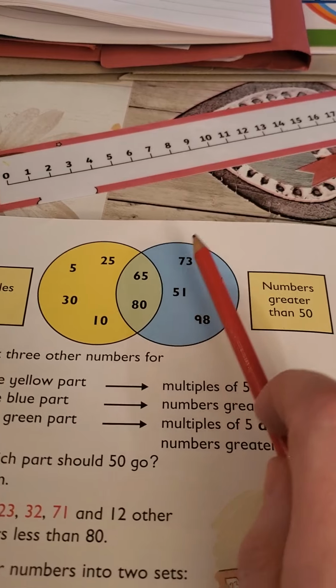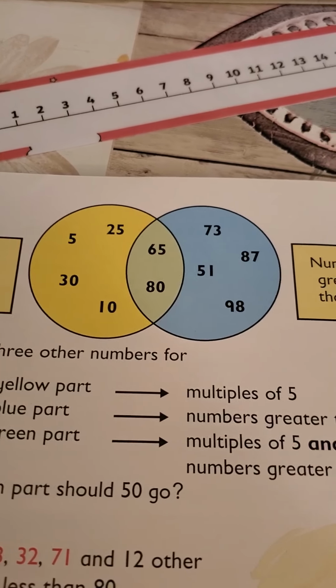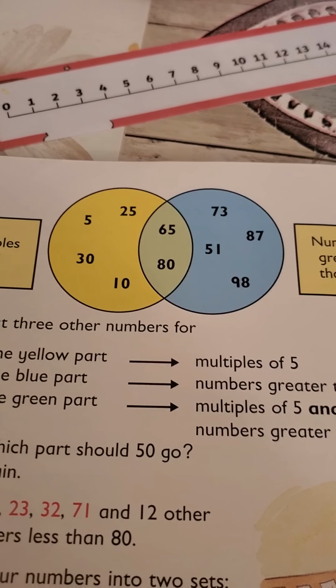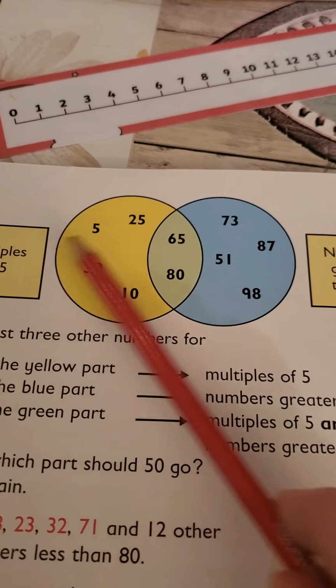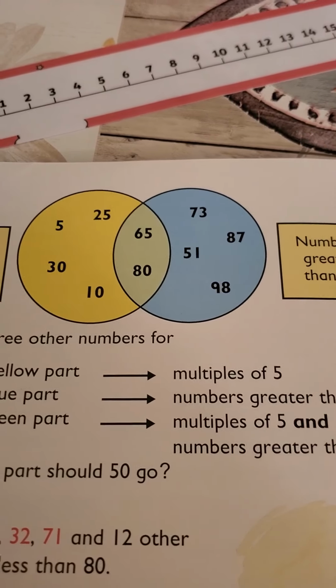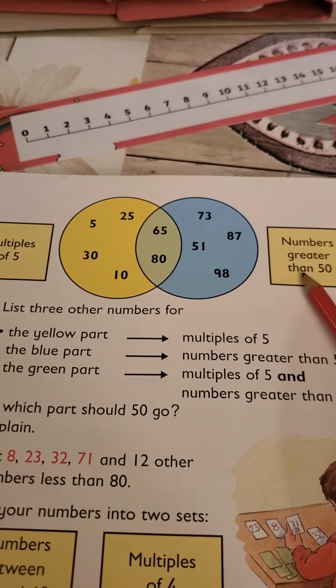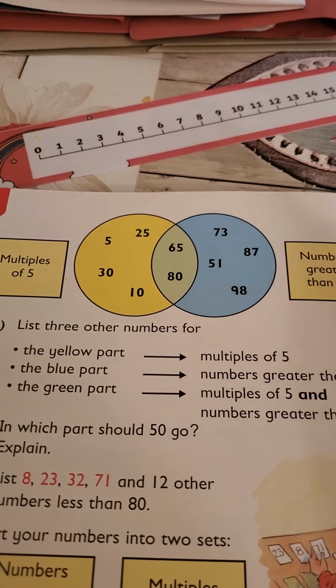On this side we have numbers greater than 50. What do you think we have in the middle? In the middle we have numbers that are multiples of 5 and are greater than 50. Okay, so anything that belongs to both groups, this one and this one, goes in the middle.